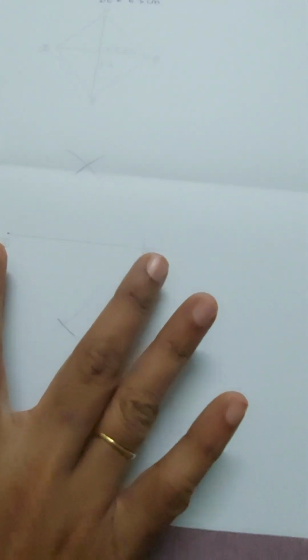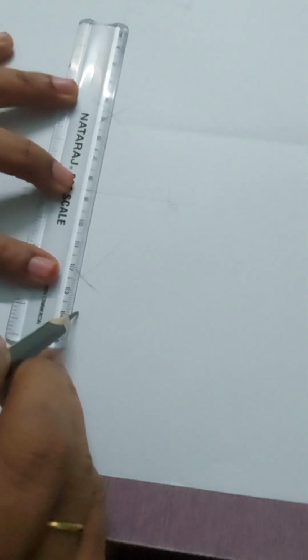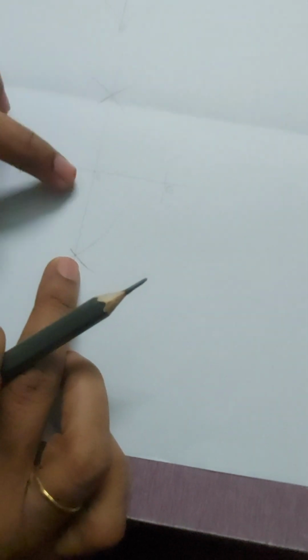Similarly, place at point E and cut this arc. We are simply drawing a perpendicular bisector to the line DE. Now join the points. We get a perpendicular bisector of DE. Since it's a perpendicular bisector, it divides DE into equal halves, and this point is O. Similarly, BN also will be equally divided by O.